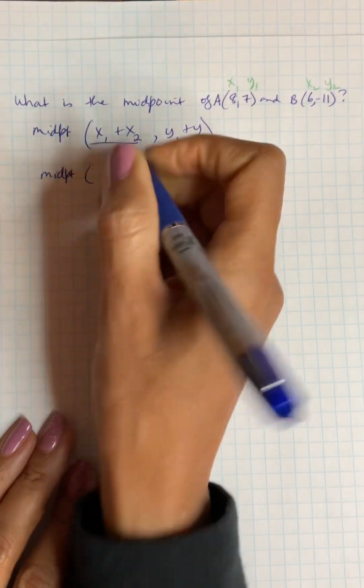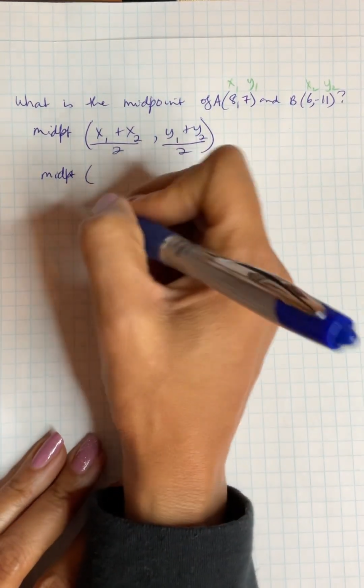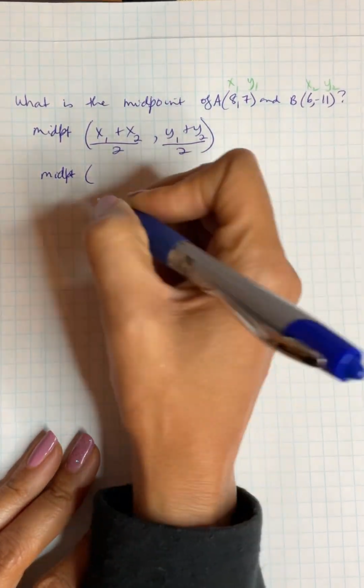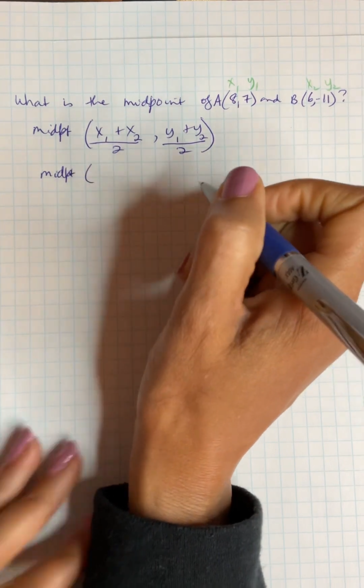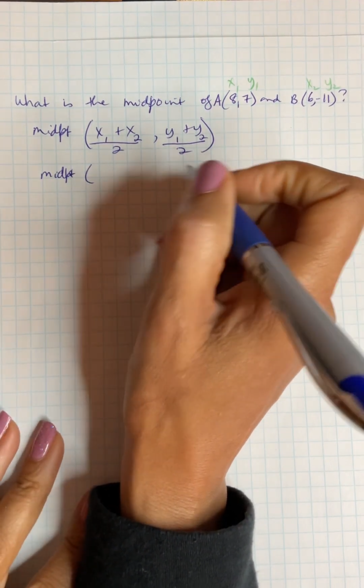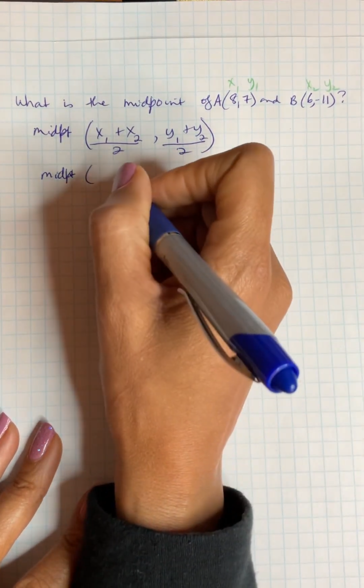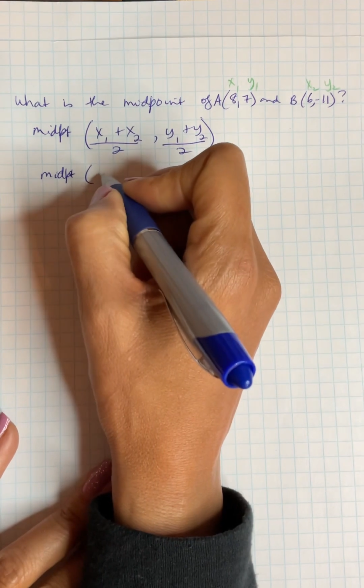Always start off with your formula, or else they will take points off if you're doing an exam. Formula is very important, so we know what's going on. Once we see the formula, we know that you know your stuff. Please start with your formula. Don't lose that 1 point for not writing your formula. Be thorough with your math.